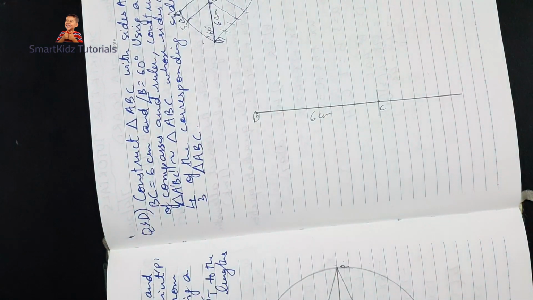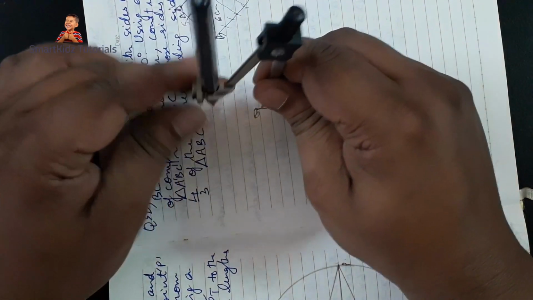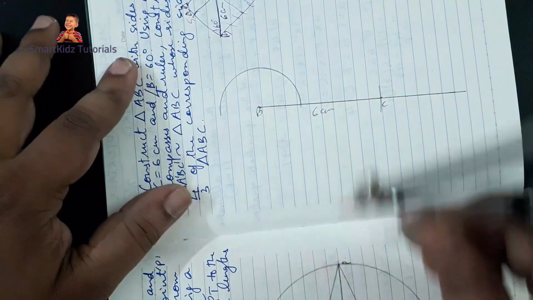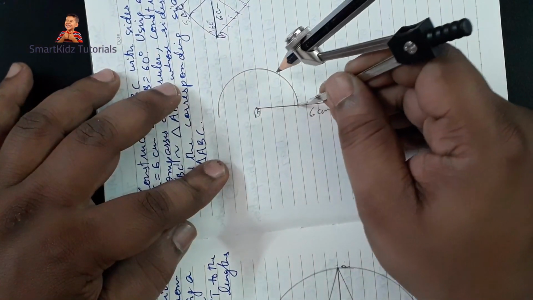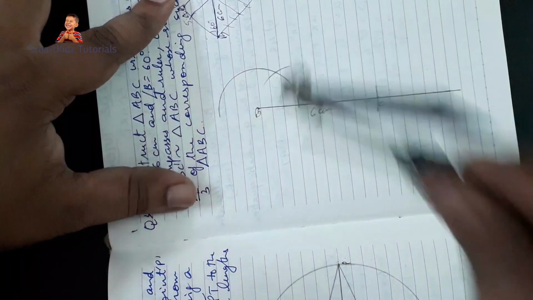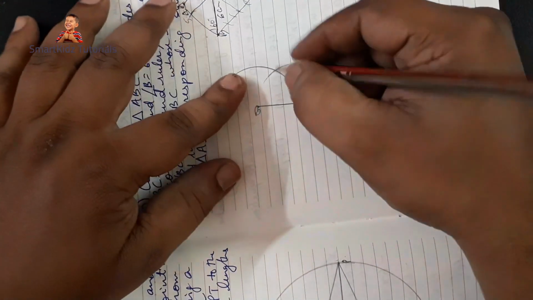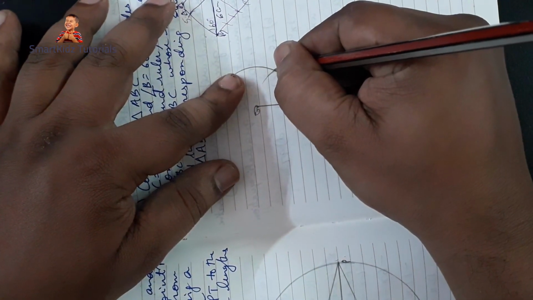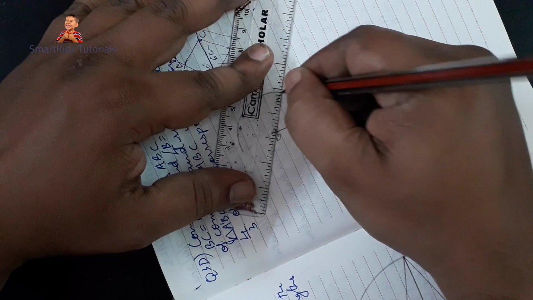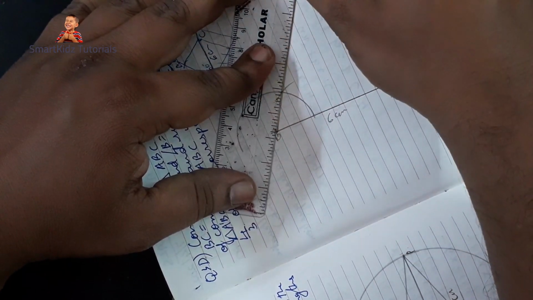Next, we are going to construct 60 degrees. For 60 degrees, I will keep my pointer over here and I'll draw an arc like this. After this arc, keep the pointer out here with the same measurement and cut another arc like this. Where these two arcs cut, I'm going to draw a line through that from B. Something like this.